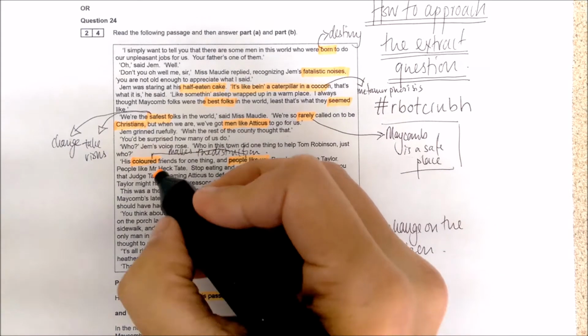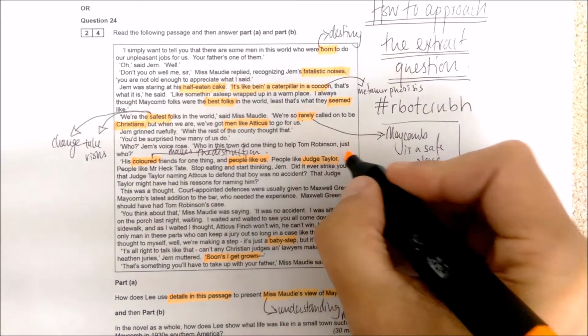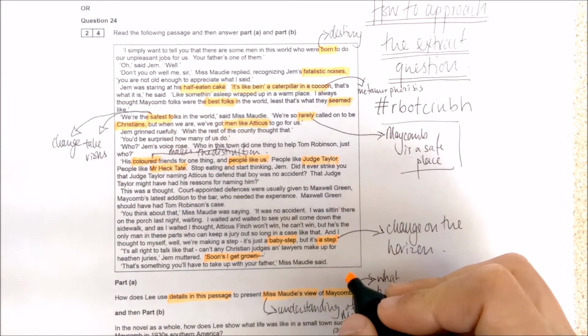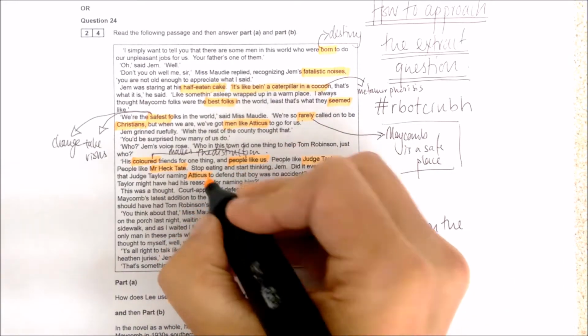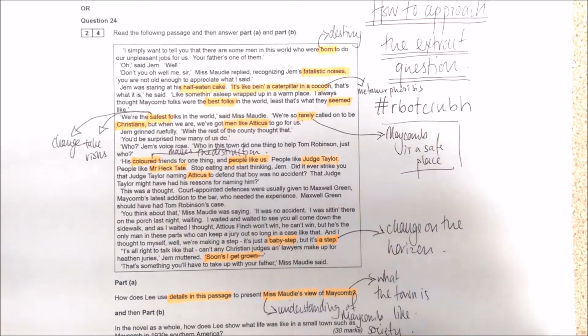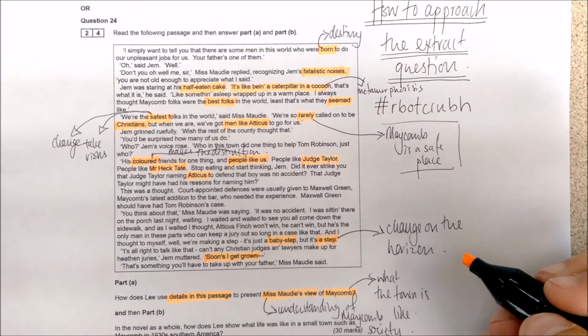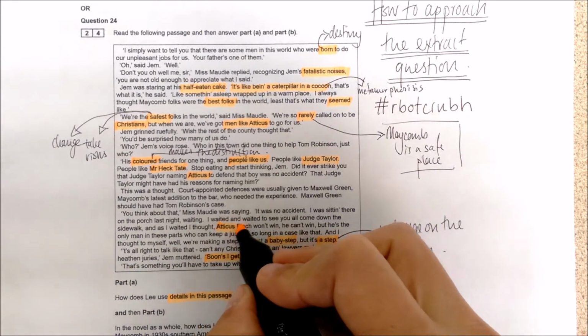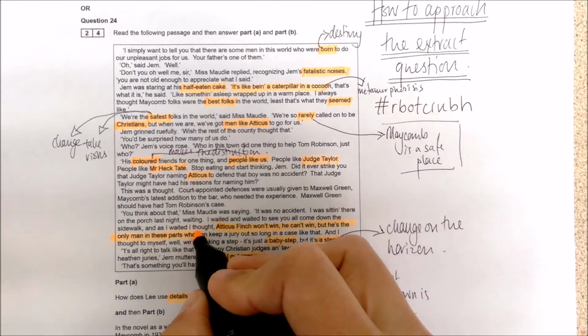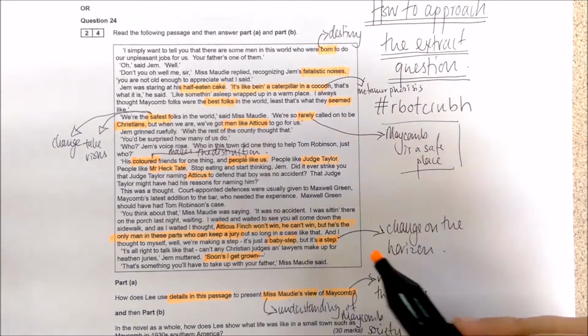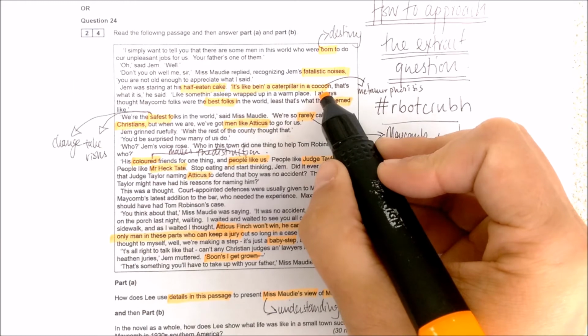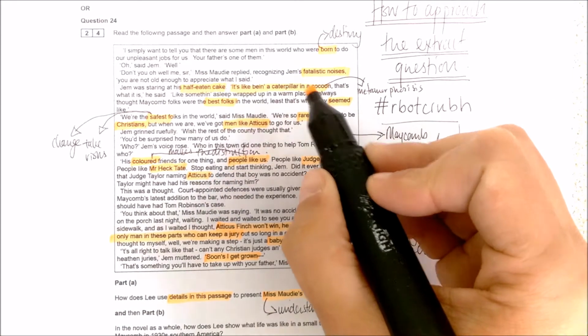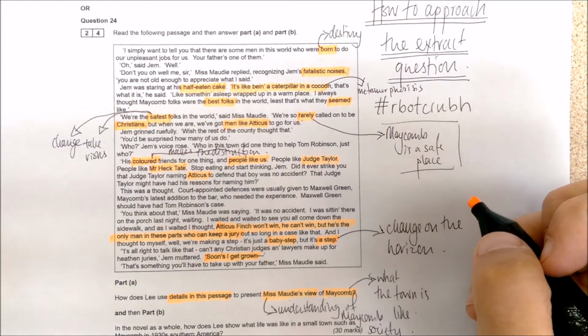And all of these people that she names, you've got Judge Taylor, you've got Heck Tate, you've got Atticus, all of these people that are involved in trying to sort out the situation, in fact, are indeed part of this change, part of this metamorphosis, and tying back to this simile that Jem uses earlier on in the text.